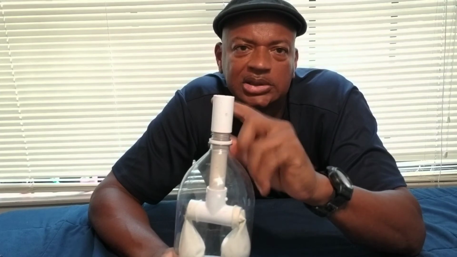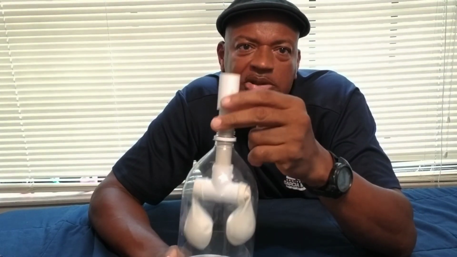Again, make sure when you construct your activity sheet, you ask them what each part represents. What does this coupling represent? What does this tube represent? What does this T represent? What do the balloons represent? What does the 4-inch coupling represent? Have them explain to you on their activity sheet what these things represent and what the function of each one of these are.